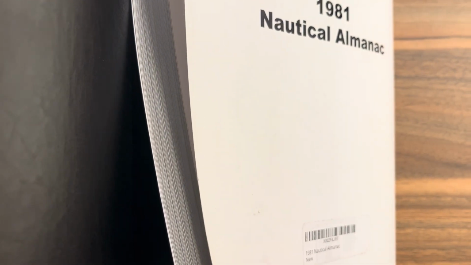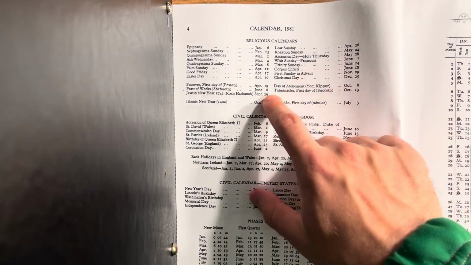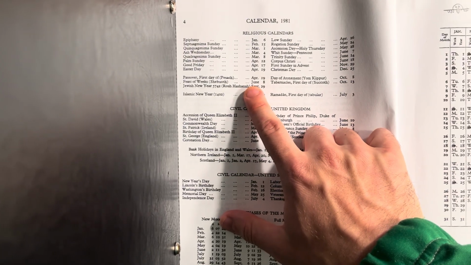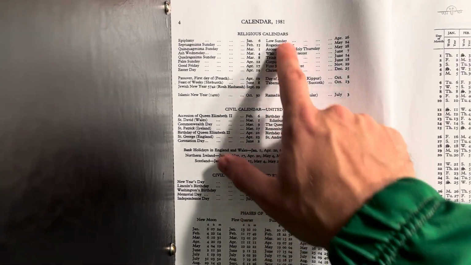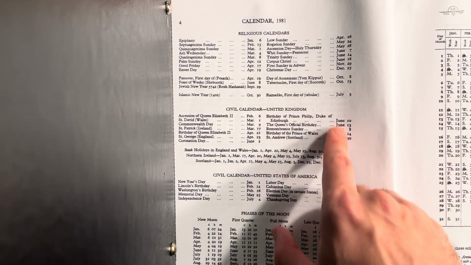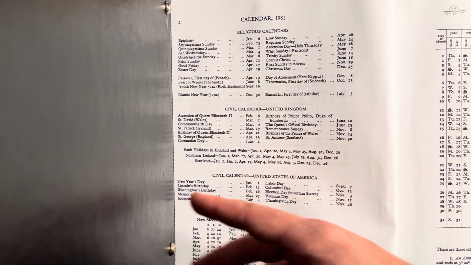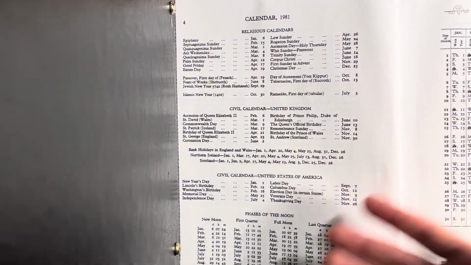Might say on the back. I think it's mostly British though. And you can see right here a lot of this stuff is Catholic. But here we've got British holidays here. I don't know why they even bothered, why this is included, but it is.